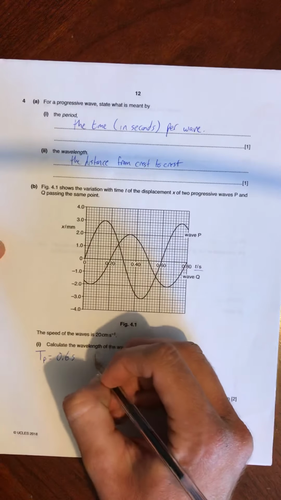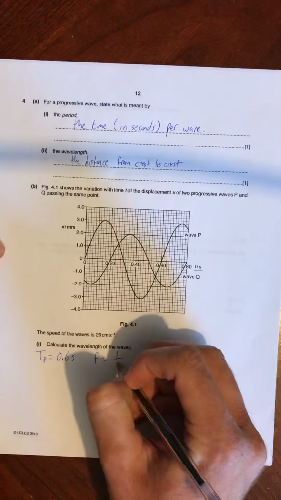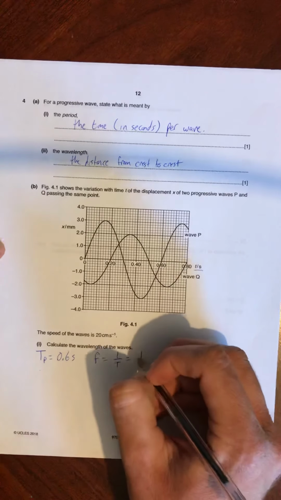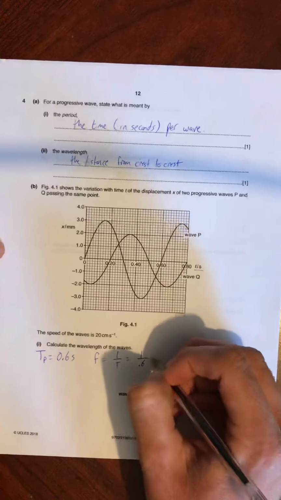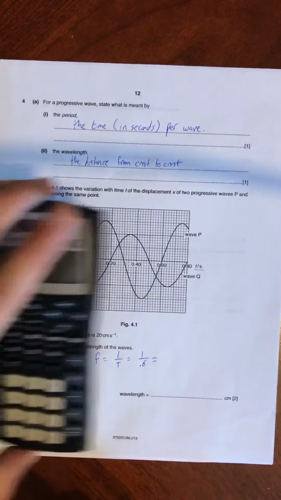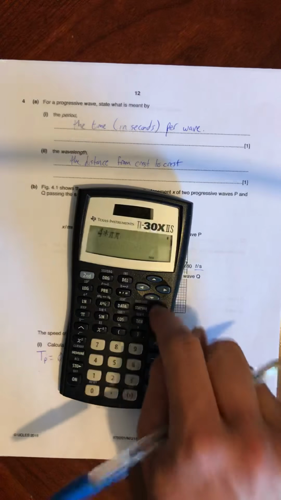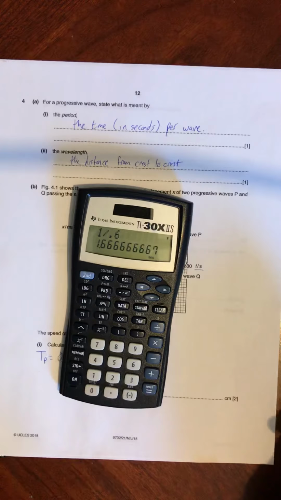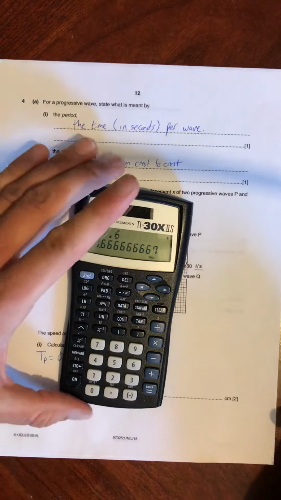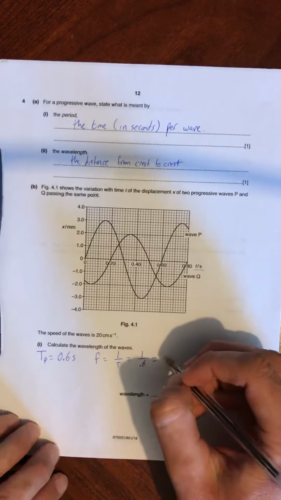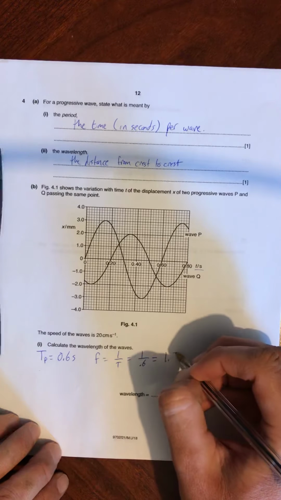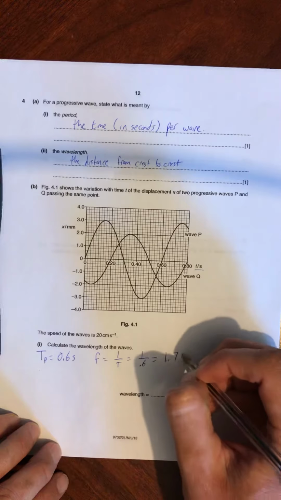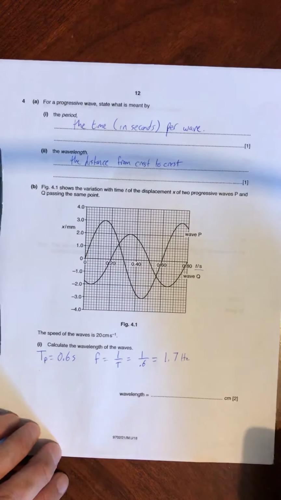So we can calculate the frequency with the equation 1 over T, and so 1 over 0.6. You can see there you get 1.6 repeating, so that is 1.7 hertz as the frequency.